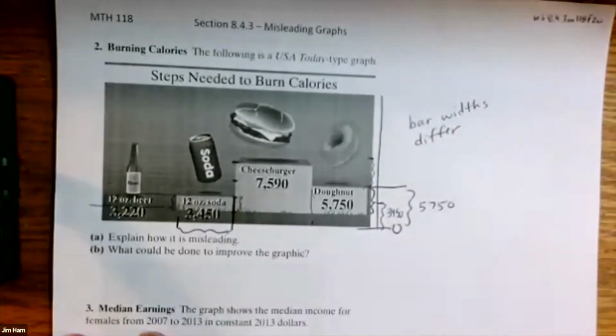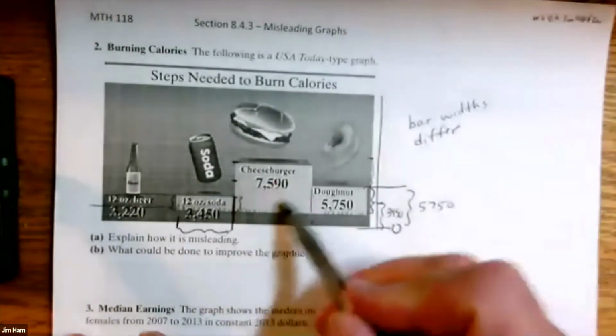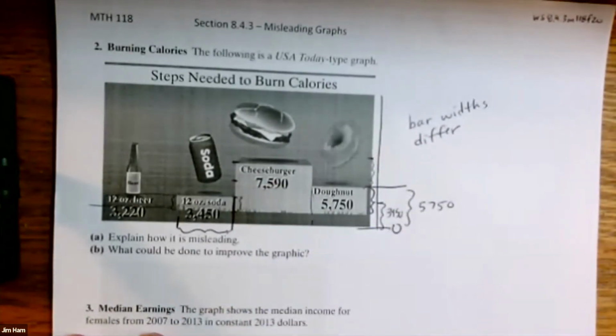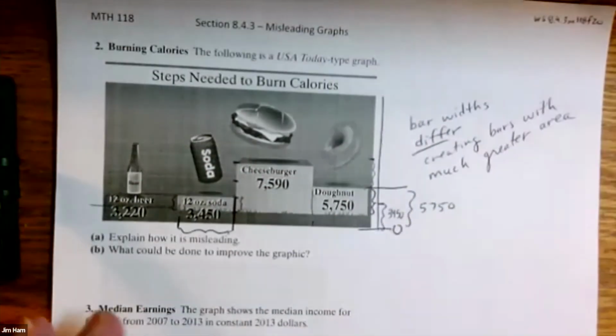If you just look at the visual representation, it looks like they're trying to suggest that it takes many more steps in order to work off that cheeseburger. Right? And since the bars contain much more area in them, they appear much bigger than they normally are.